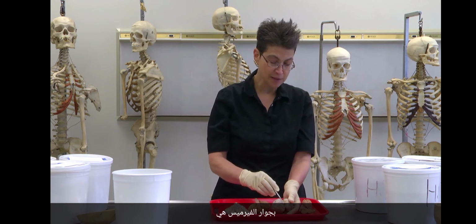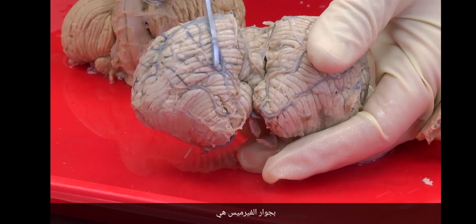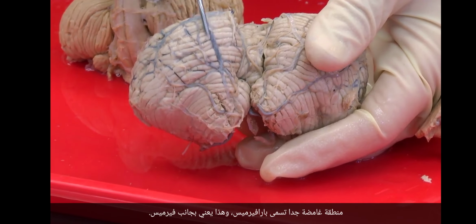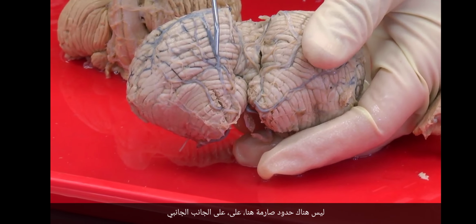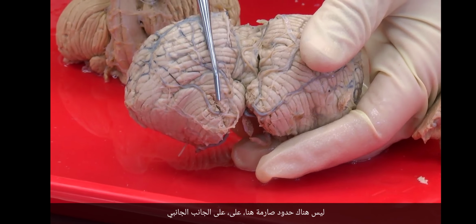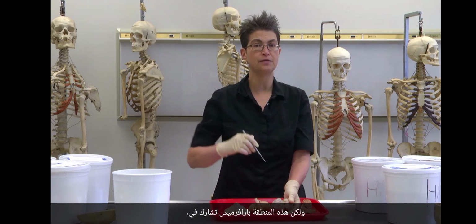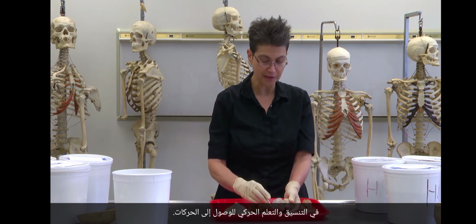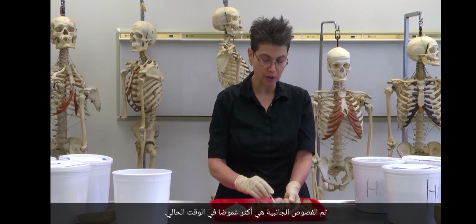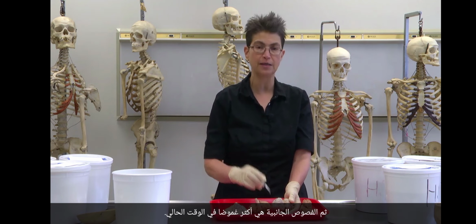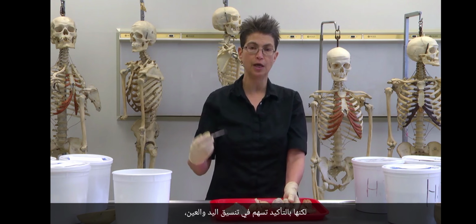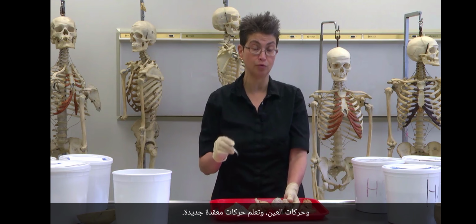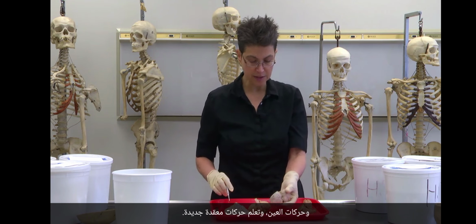Right next to the vermis is a very indistinct area called the paravermis, meaning next to the vermis. There's no real strict boundary here on the lateral side, but this paravermis area is involved in coordinating and motor learning for reaching movements. And then the lateral lobes are more mysterious right now, but they definitely contribute to hand-eye coordination, to eye movements, and to learning new complicated movements. So this is the cerebellum.